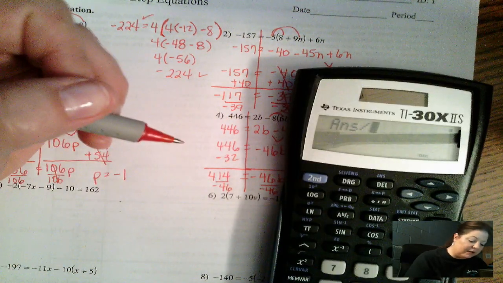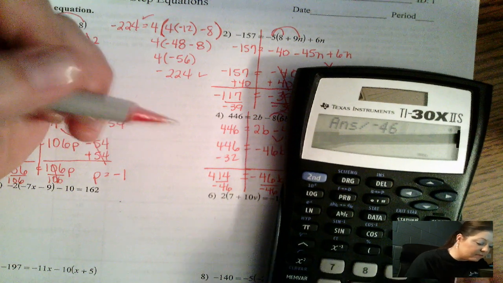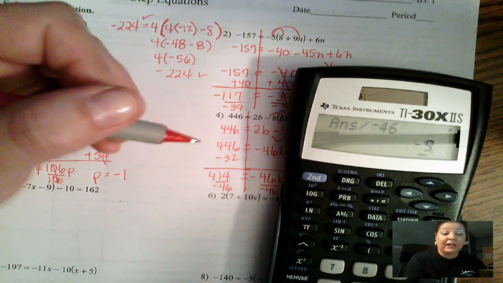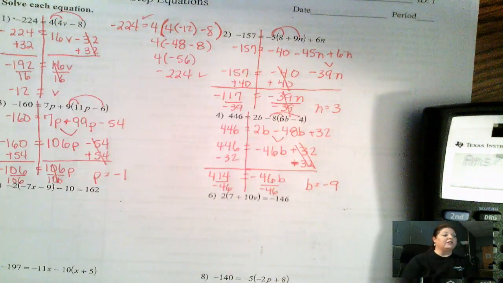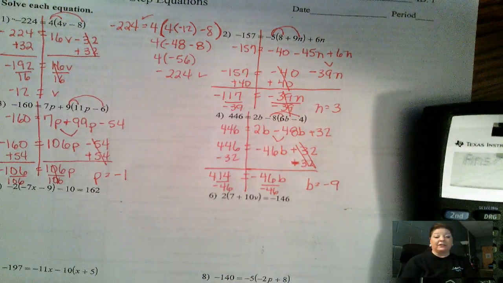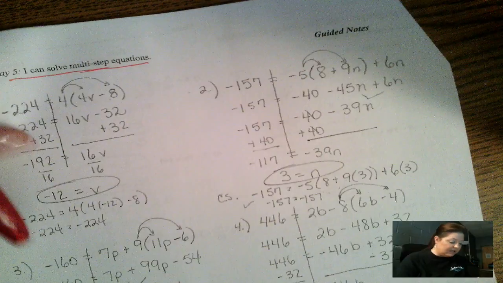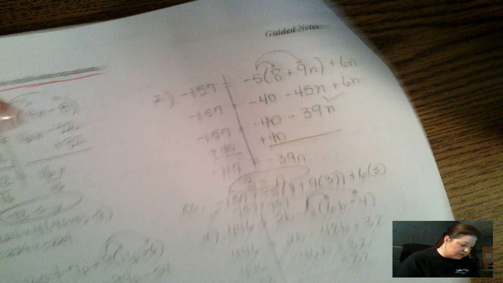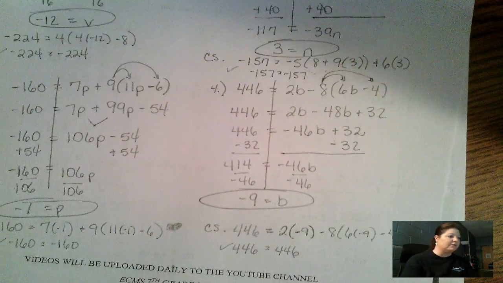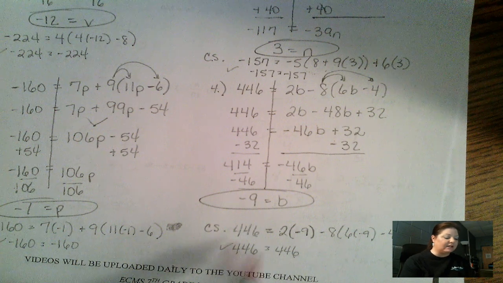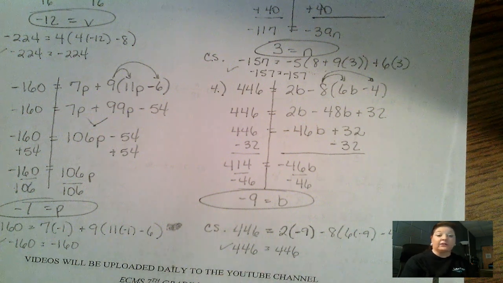414 divided by negative 46 is going to be negative 9. So B is equal to negative 9. Now you need to check step that to make sure it's correct. I'll look on the back side to see if I got the same thing. See, this was number 4, negative 9, so we're good, right? And I did the check step here, and it worked, so that's good.